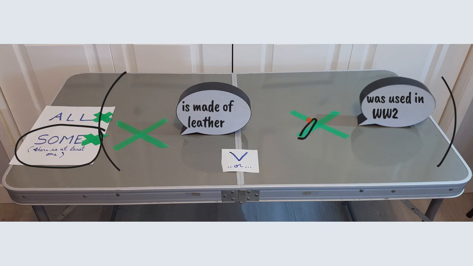We're going to put it over here. This is the knife that stabbed Adolf Hitler. Was it used in World War II? Yep. And so the claim that there exists at least one X such that this X is either made of leather or used in World War II... it doesn't say it is one or the other. It's one or the other, could be both too, because it's the inclusive sense of or. Let me put my chevron in the right sense. The inclusive sense of or, it was used in World War II, gets satisfied.